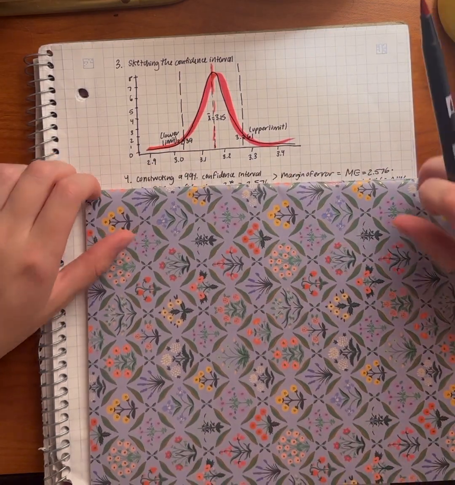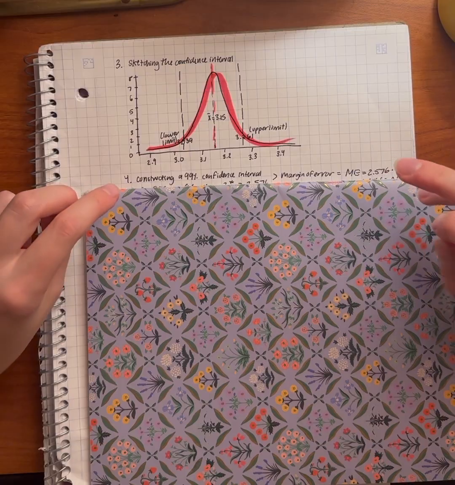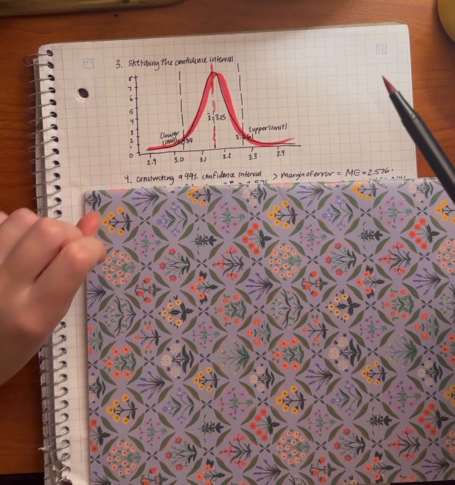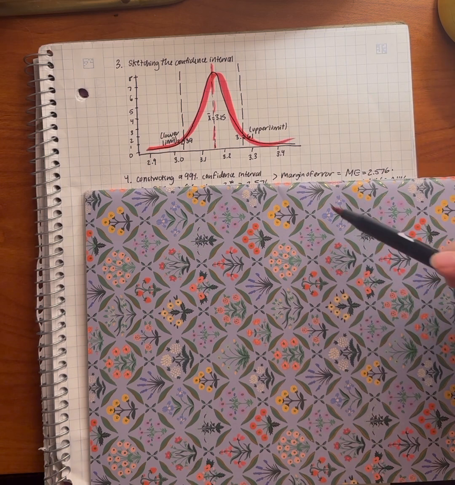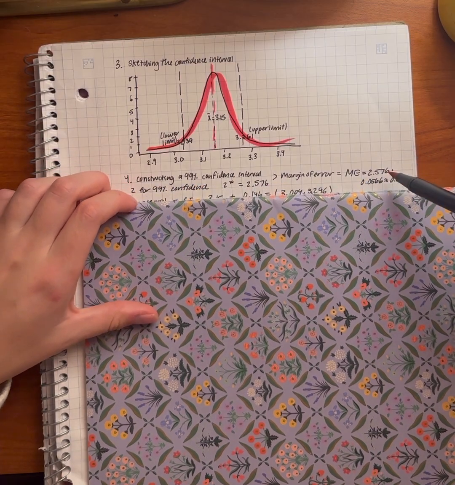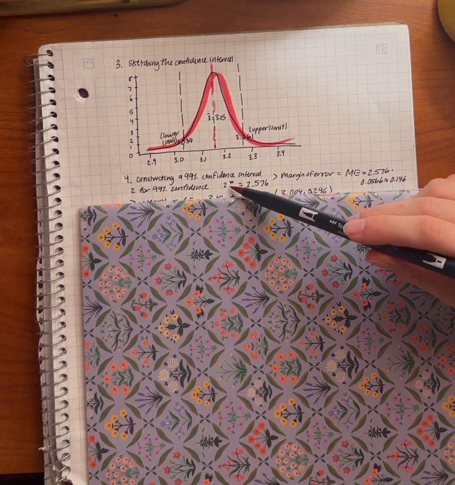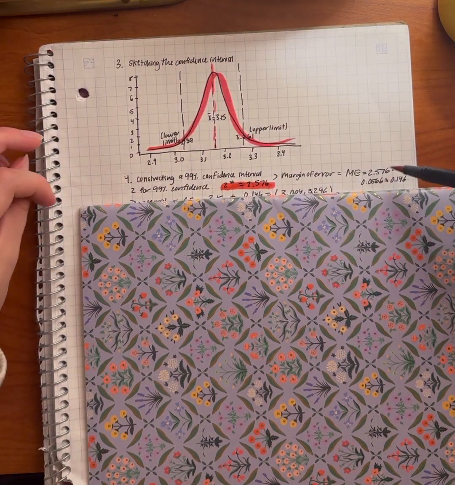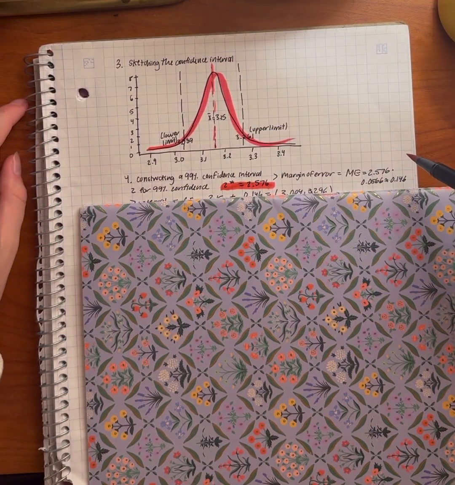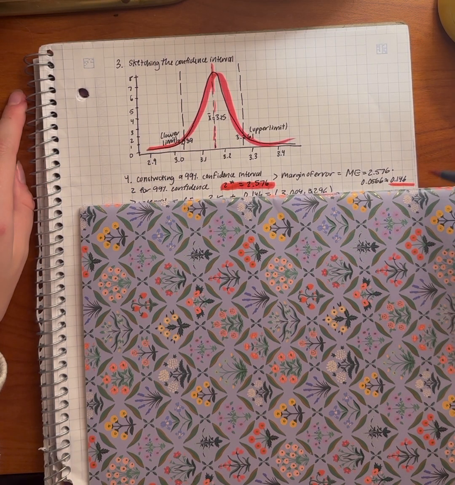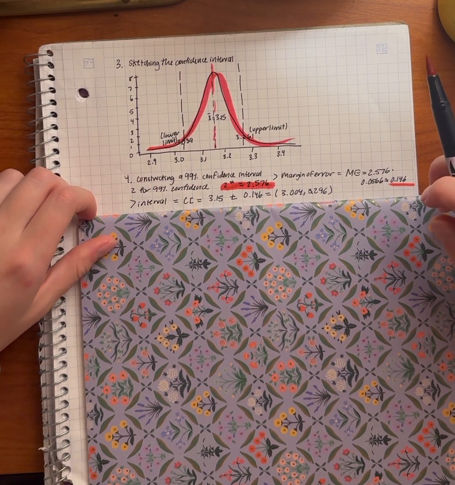All right, constructing a 99% confidence interval. So we have to find our margin of error, which is the ME, obviously. I meant to say error, not evaluation, last time. It's 2.5676, which we found in the past because it's our z-score, and that's going to be times 0.0566, which equals roughly 0.146.